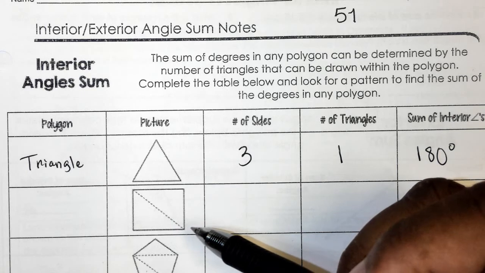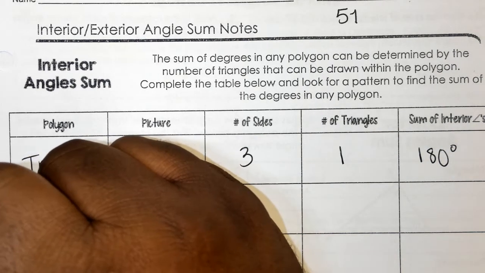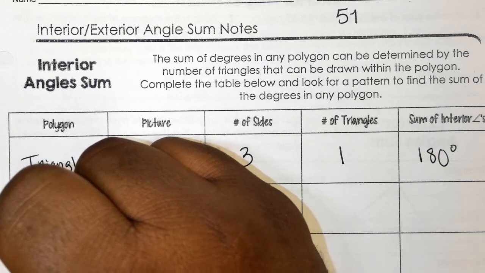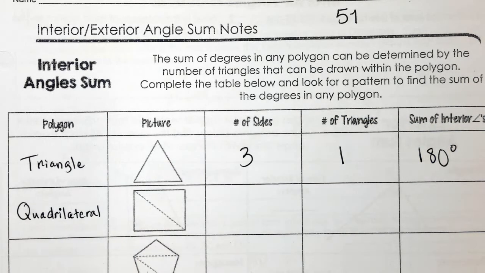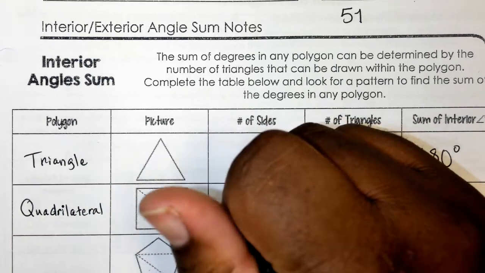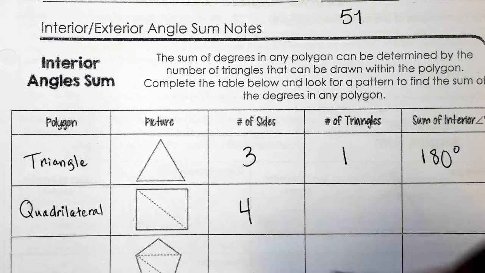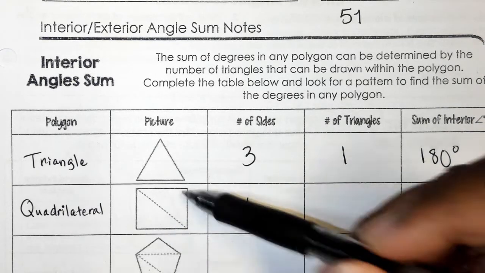Next one, quadrilateral. This is any 4-sided figure. If you don't know how to spell it, I'll spell it for you. It's a 4-sided figure. Has 4 sides. The other question is how many triangles can be created from going from one vertex to another. In a quadrilateral you can create 2 triangles, and it's showing you right here.